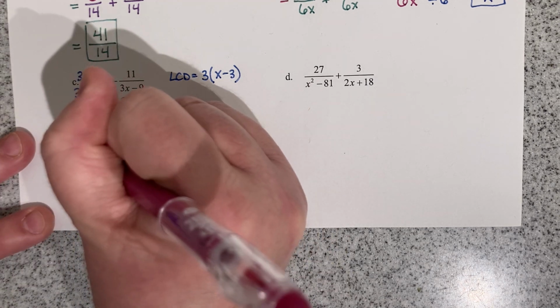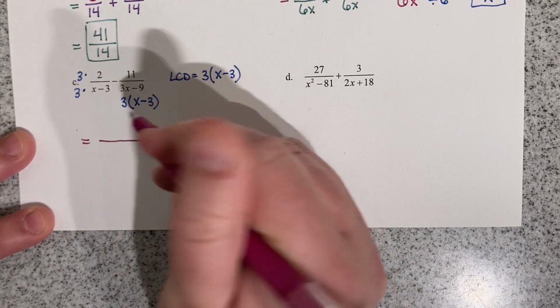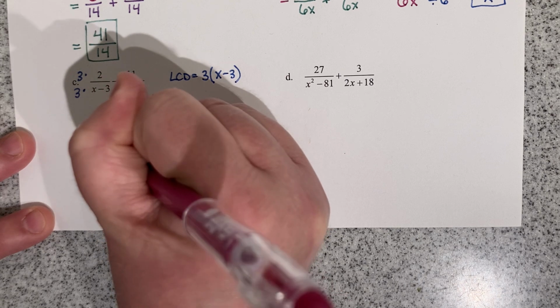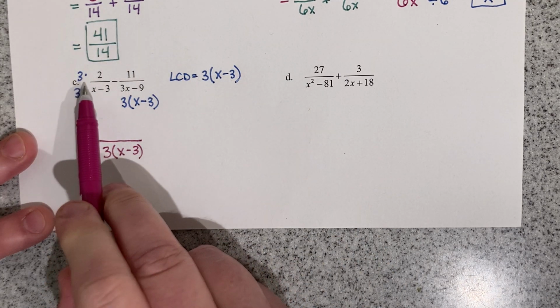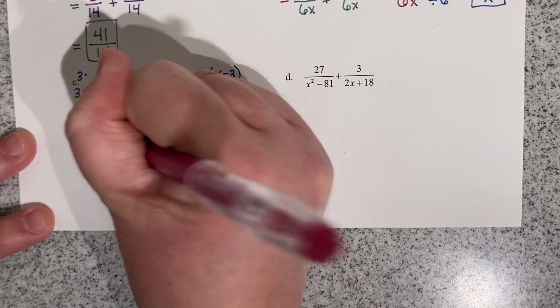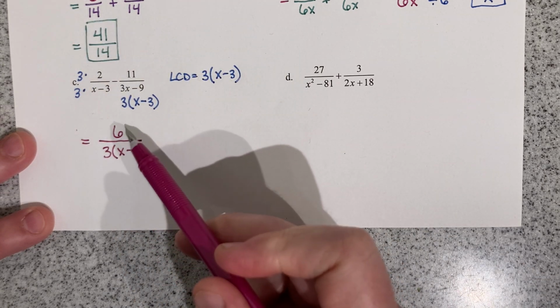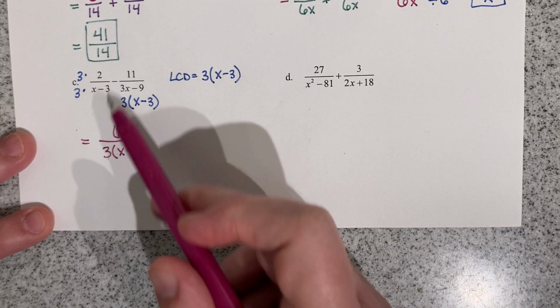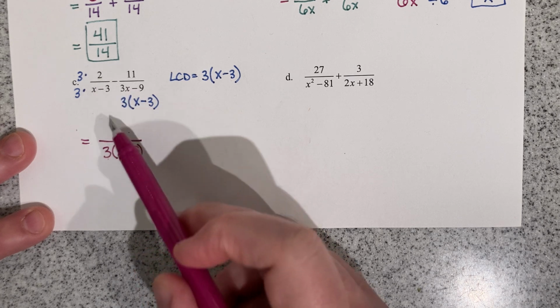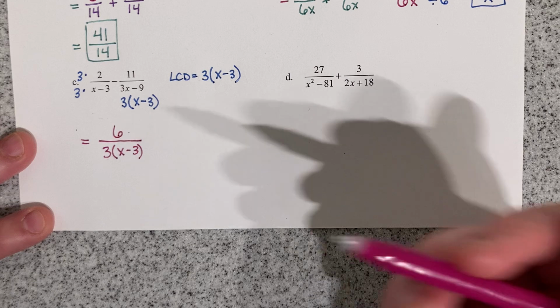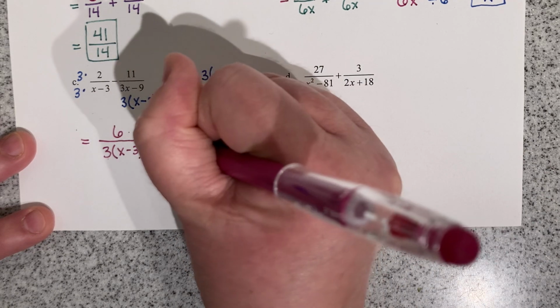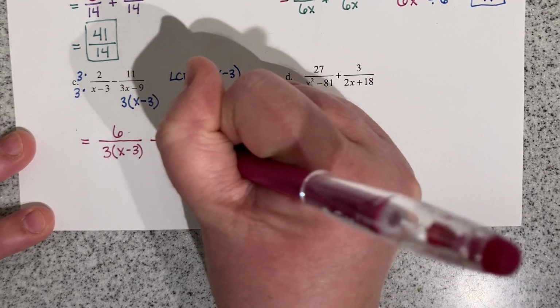Okay, so what this is going to look like. The denominator is going to be 3 times x minus 3. And the first fraction, once I multiply by 3, the top's going to be 6. And hopefully we can see, like, oh yeah, 6 divided by 3 is 2. So this is the same as 2 over x minus 3. It's just not reduced because we built it to have that same denominator as the other fraction.